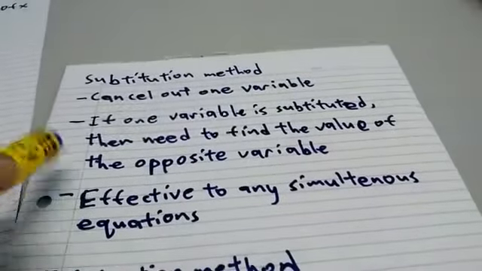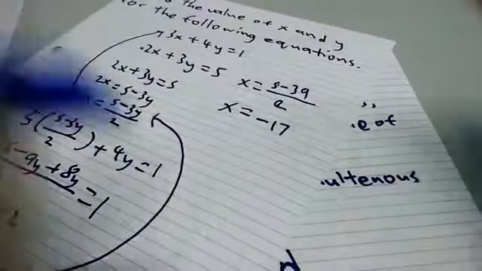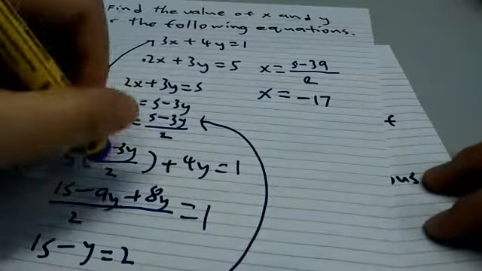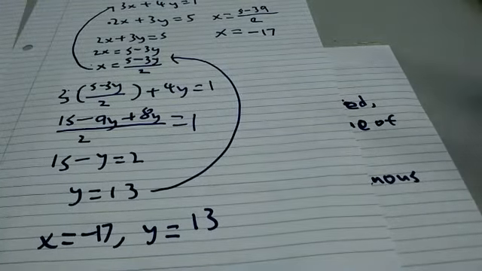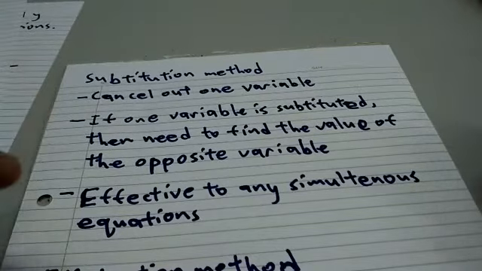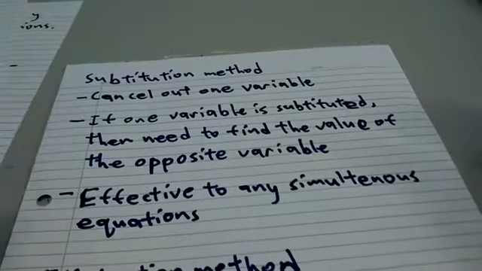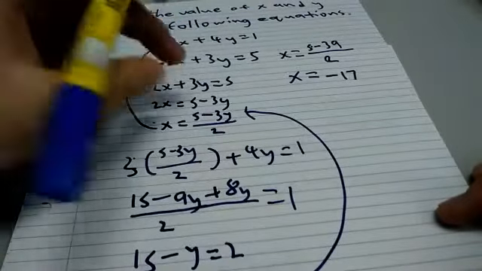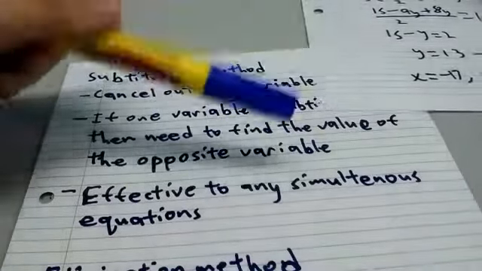Now for a substitution method, it cancels out one variable, because when I substitute to x, it will reduce one variable, then it will become a linear equation in one variable, which we can solve. The special thing about this substitution method is if one variable is substituted, which means that I express x as the subject, then I plug into that, then you need to find the value of the opposite variable.